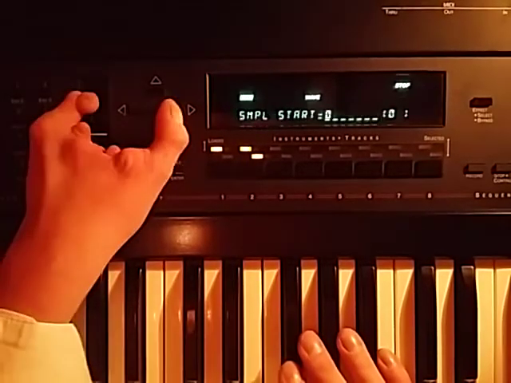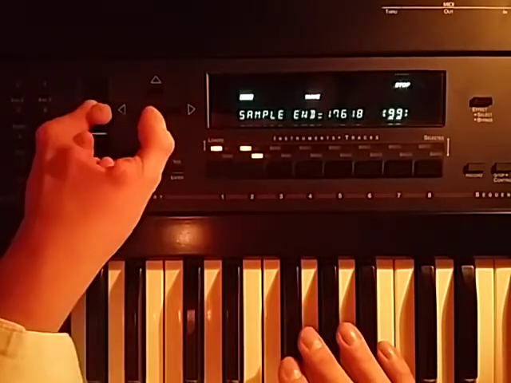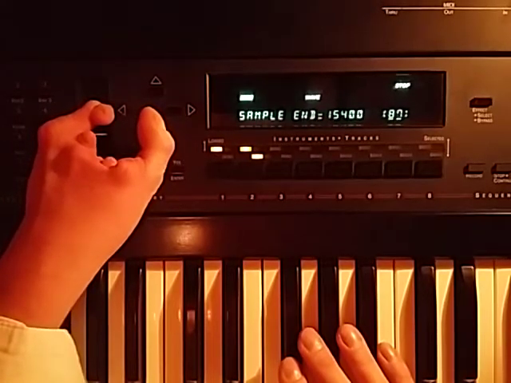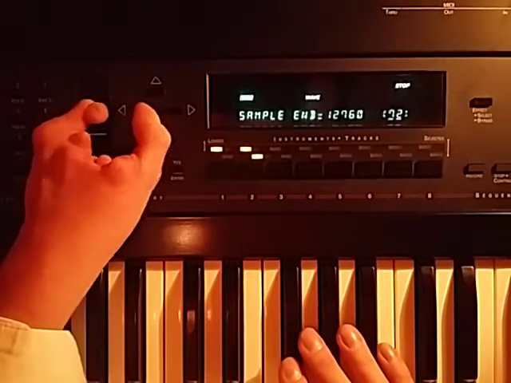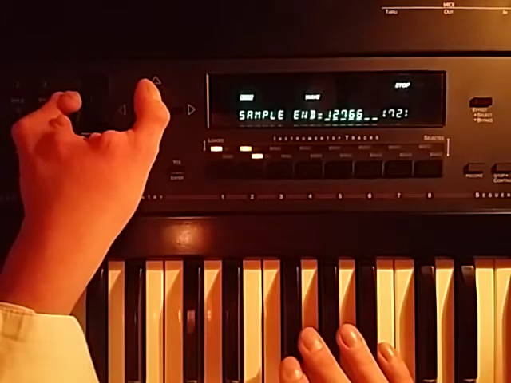So let's go to the sample end page and set that to 12,800, just like in the other wave sample in instrument 1.